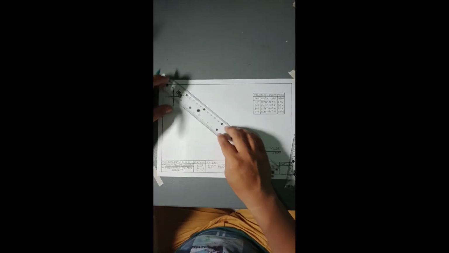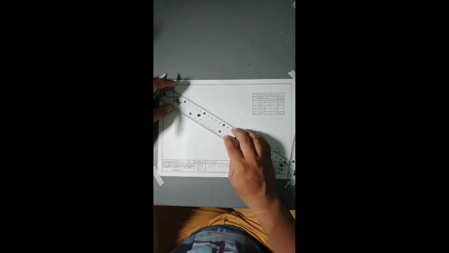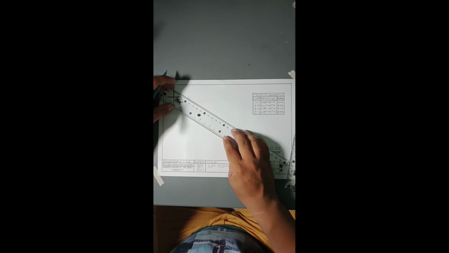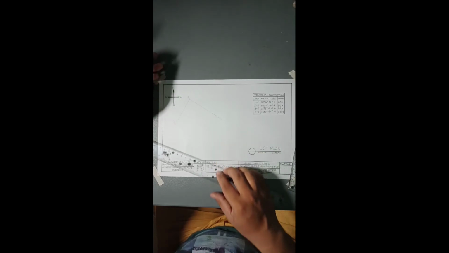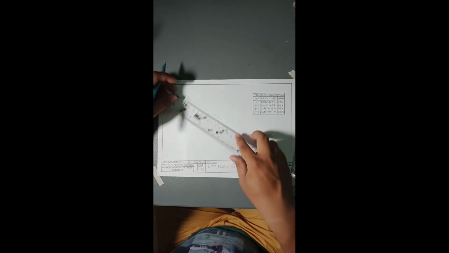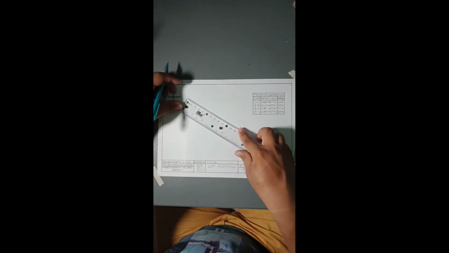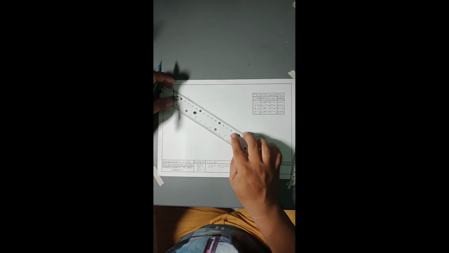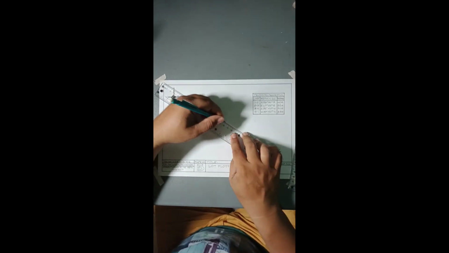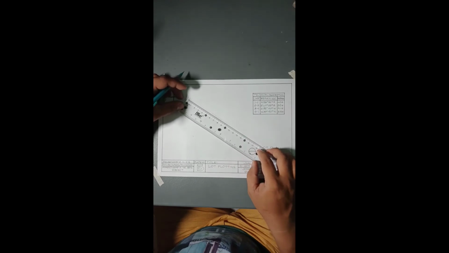We're going to make use of our ruler to extend this one. Then we're going to measure 8.7. Extend again, 8.7.